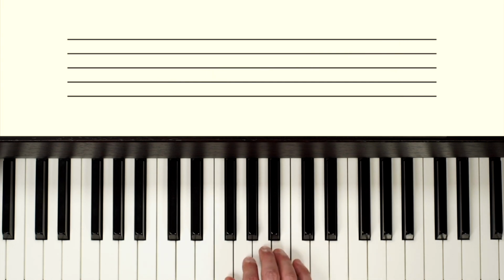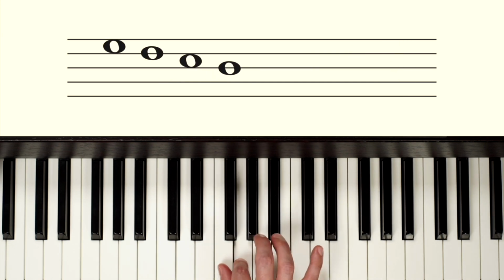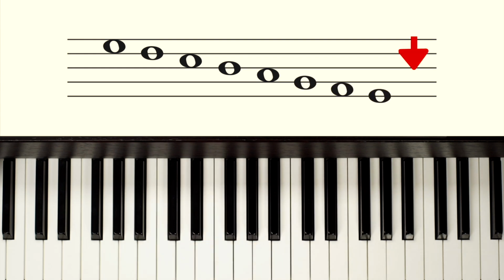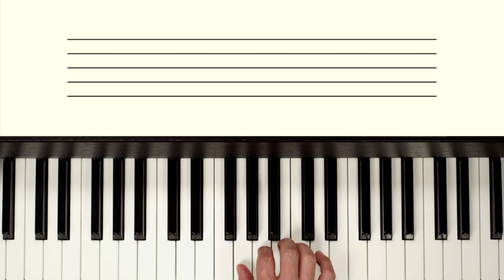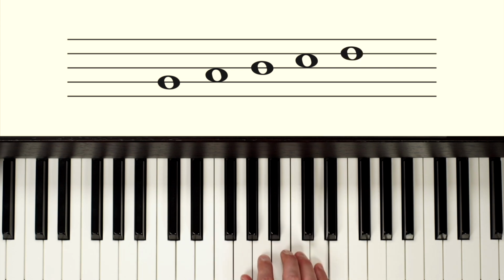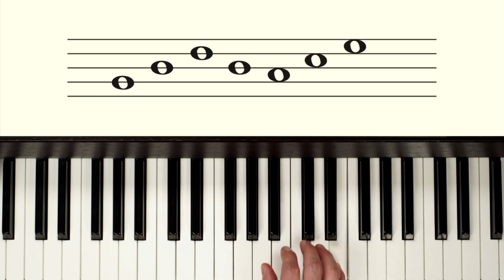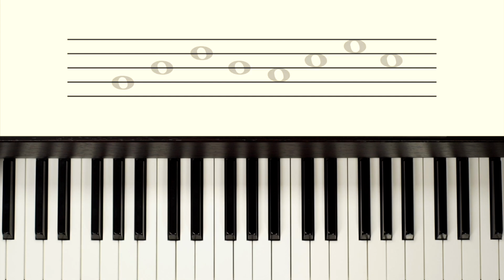Or here's Joy to the World. And you can see the notes going down. If I move to the very next note, I'm stepping, and the notes go line, space, line, space, line. But if I skip notes, it goes line to line, or space to space. So reading music is largely a matter of seeing patterns on the staff and understanding what those patterns sound like.